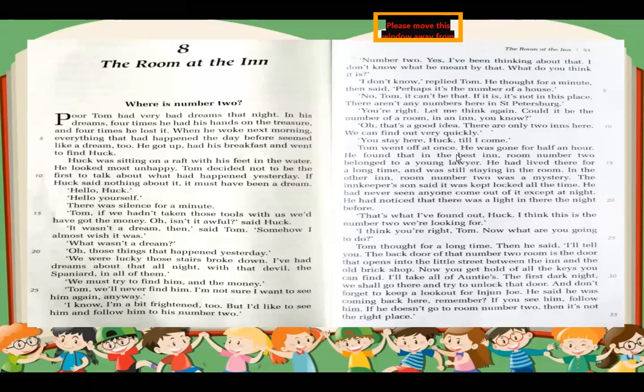Now let's read, why was it a mystery? The innkeeper's son said it was kept locked all the time. He had never seen anyone come out of it except at night. He had noticed that there was a light in there the night before. What happened? Why was it a mystery for everyone?